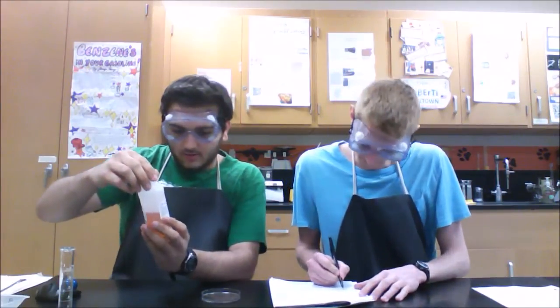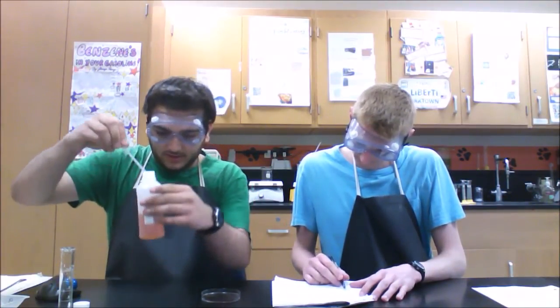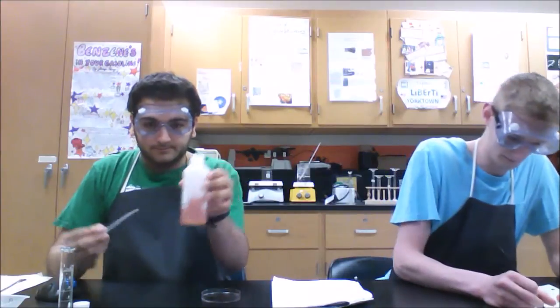And then we're going to add three drops of iron 3 nitrate. Make sure to use a clean pipette, in different spots in the petri dish. 1, 2, 3. Okay, so record the initial color, which would be like a reddish orange right there.